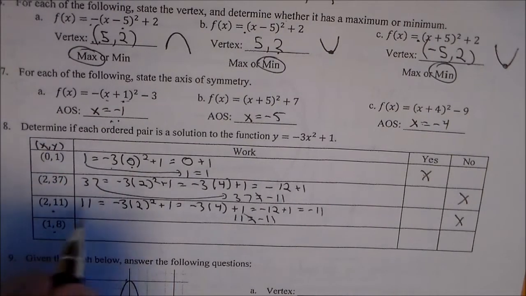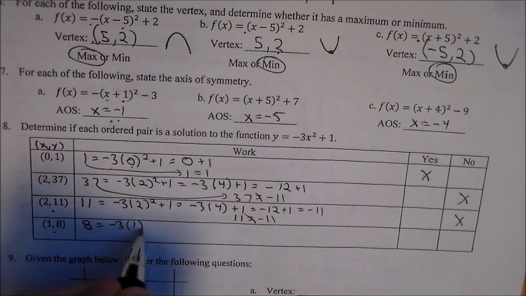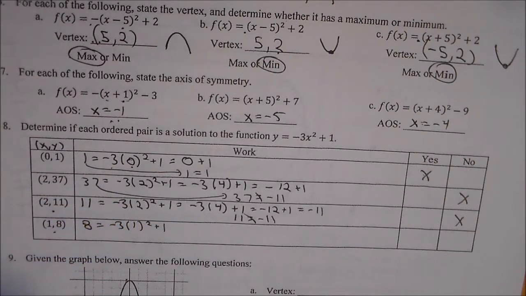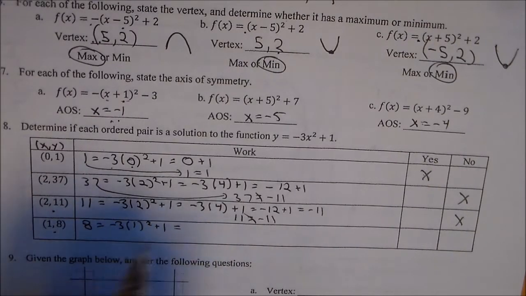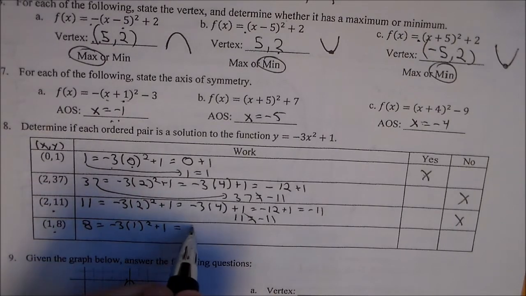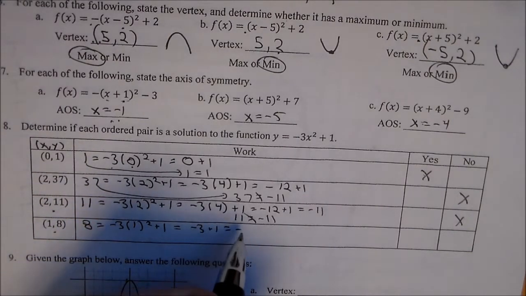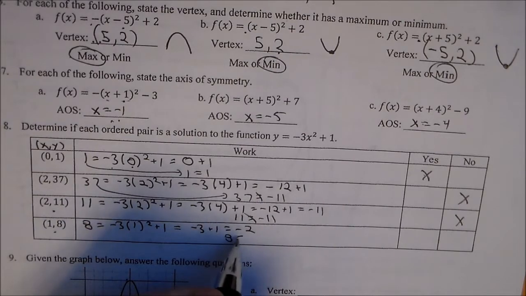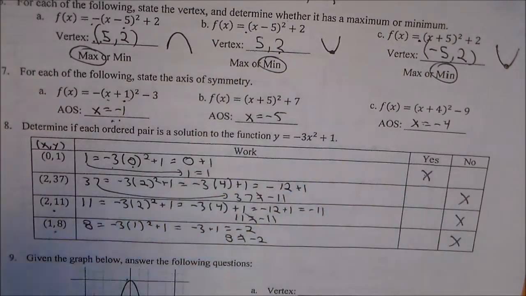Last one, (1, 8). So we're going to go 8 equals -3 times 1 squared plus 1. We get -3 plus 1, which gives us -2. 8 is not equal to -2, so that is not a solution either.